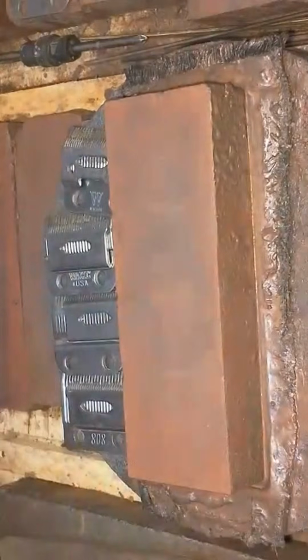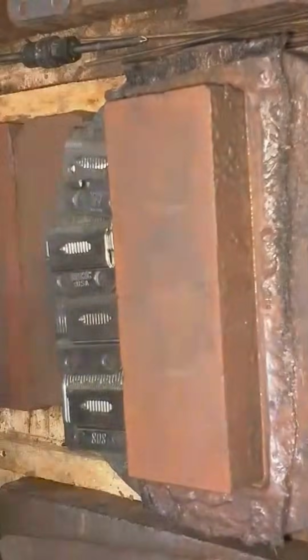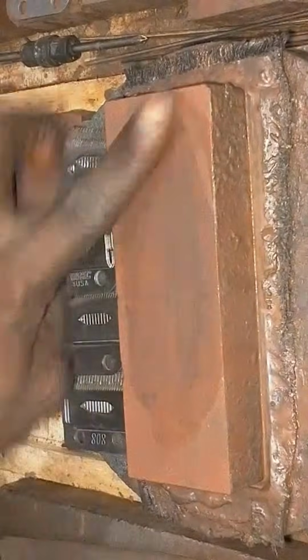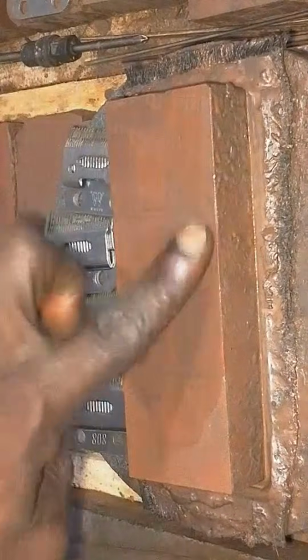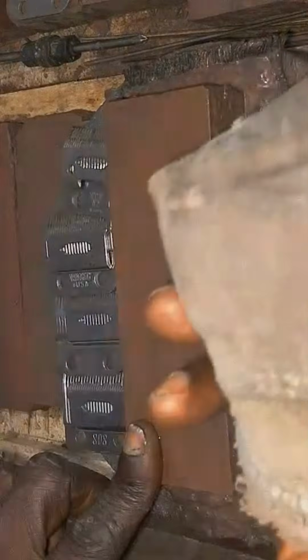Now I want to use this stone. Let me first show you one thing. This is a duster for my stone. I first pick kerosene and spread it on the surface. Watch carefully. I spread it on the surface. I now take a clean rag and clean all the surface.